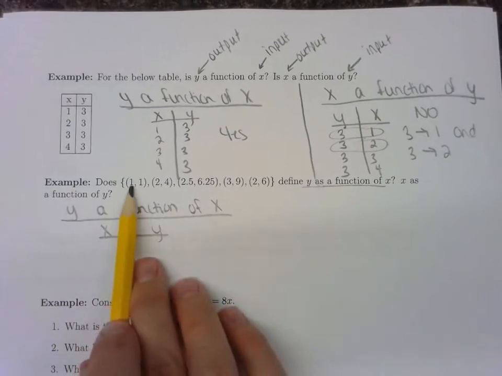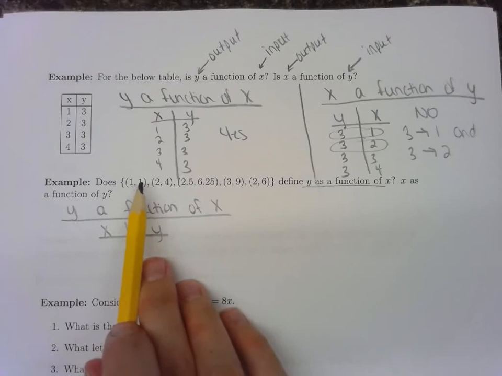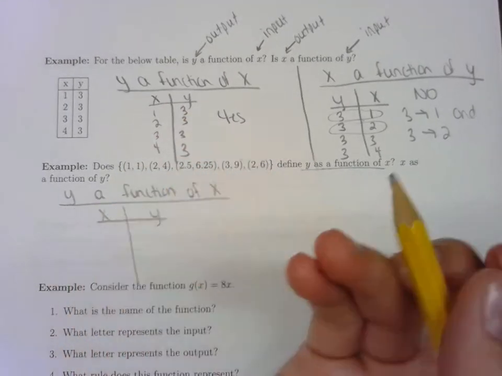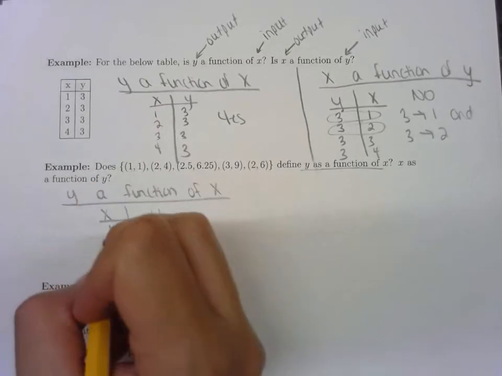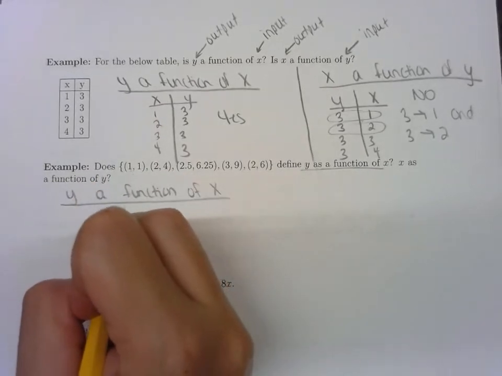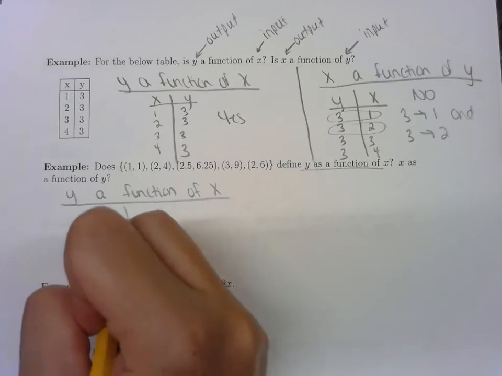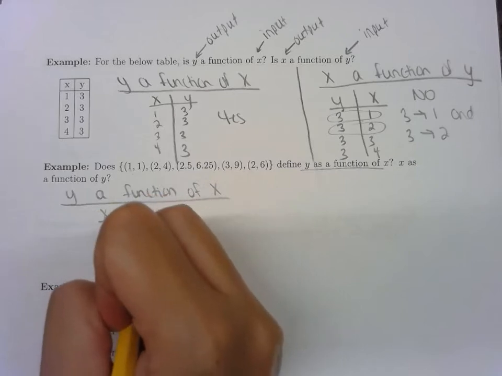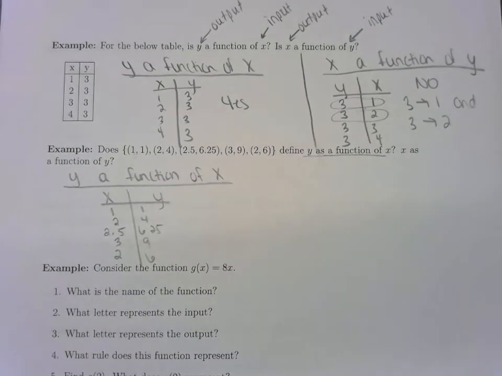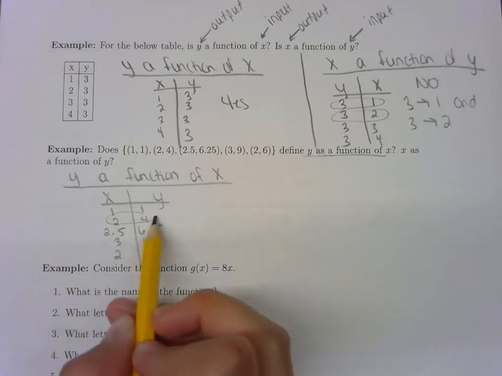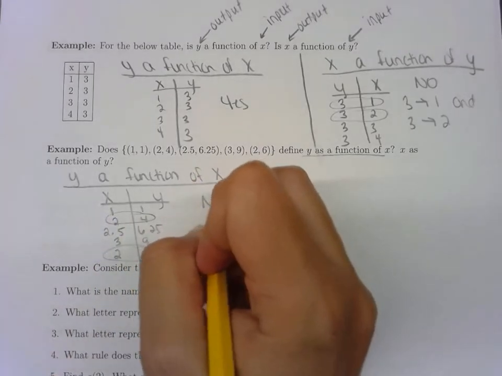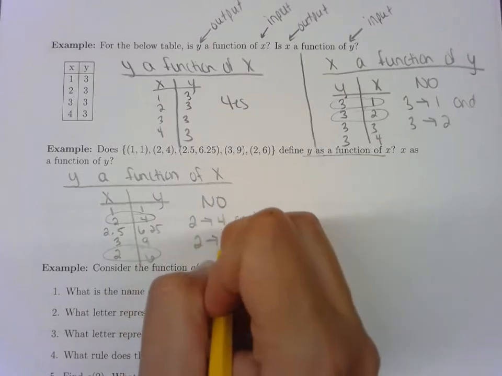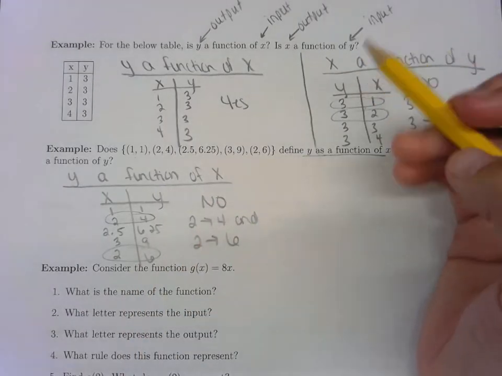Remember, the first value in an ordered pair is always the x, the second value is always the y. So the x's are 1, 2, 2.5, 3, 2. And the y's are 1, 4, 6.25, 9, and 6. Is this a function? No, and it fails at 2. So this would be no, because 2 goes to 4, and also 2 goes to 6. So that is not a function.